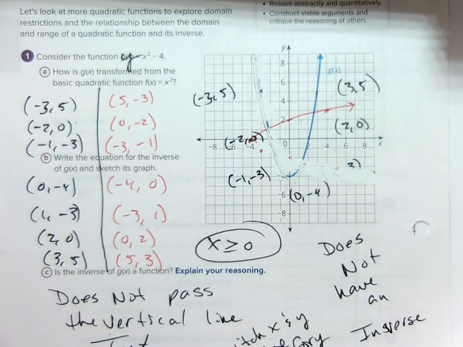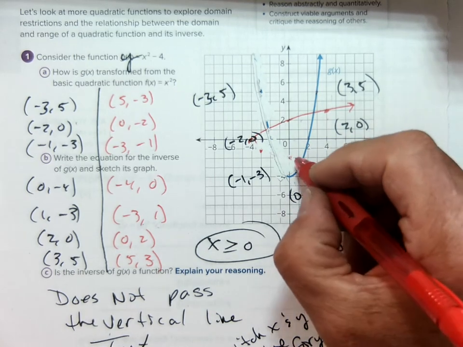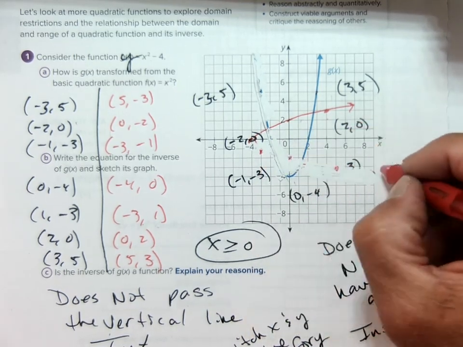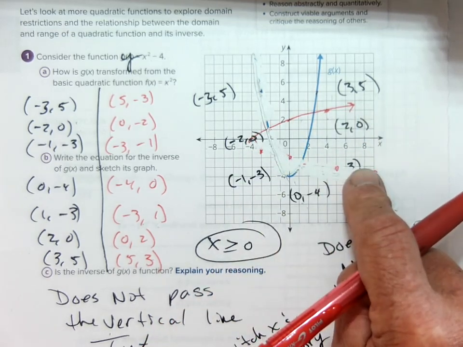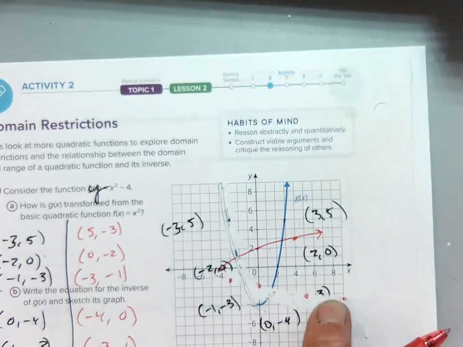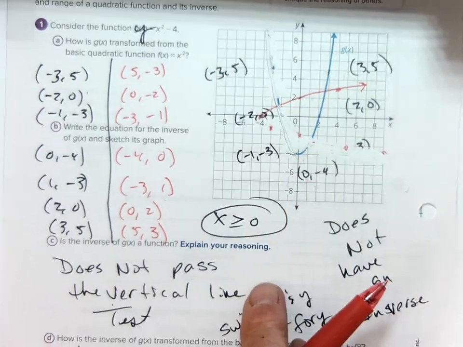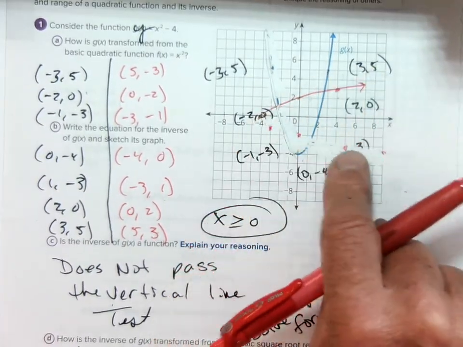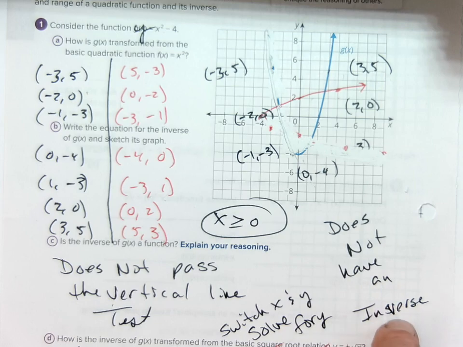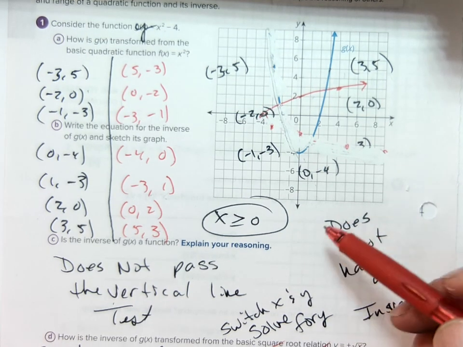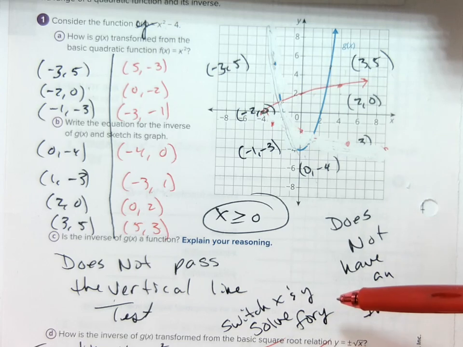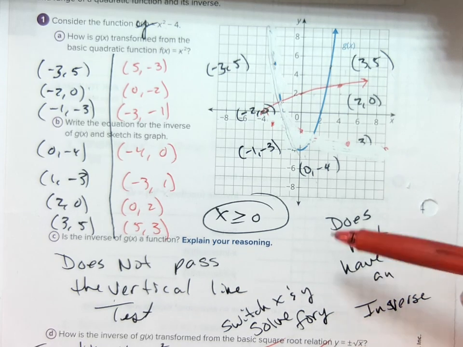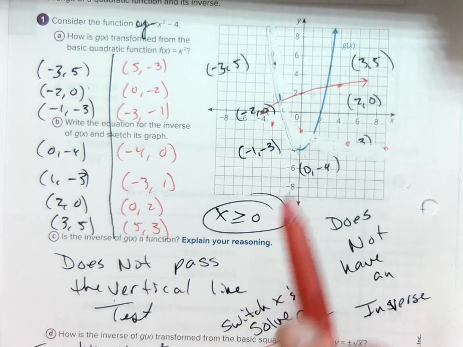But when we graphed these points, we realized, and I believe it was Sully that said, wait a minute, if I graph this line, it isn't a function. I said, you're right, so there's a problem. This graph does not have an inverse because its inverse is not a function. It does not have an inverse because it does not pass the vertical line test. Sorry, my bad.